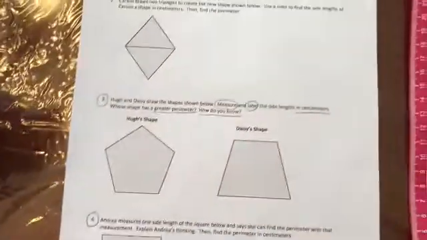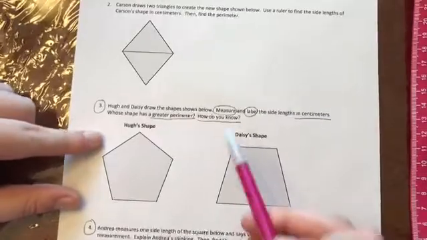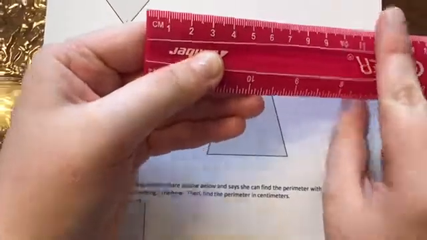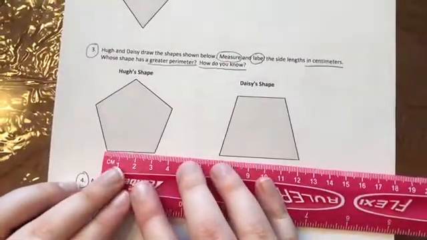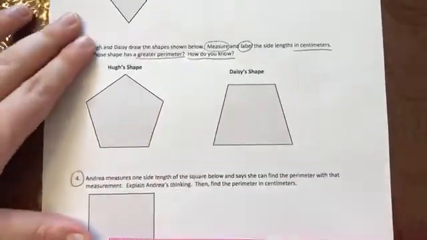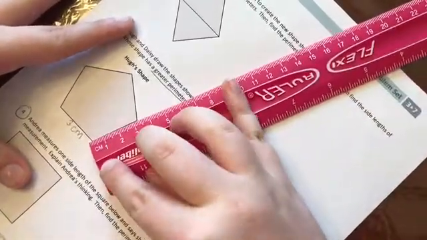So what's the first thing we have to do to determine the perimeter of this shape? We have to measure the side lengths. So let's go ahead and get our ruler, turn it to the centimeter side, and start measuring. So this side is 3 centimeters. Let's check and see if they're all going to match.